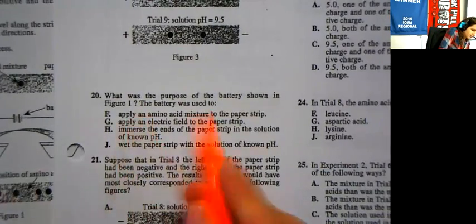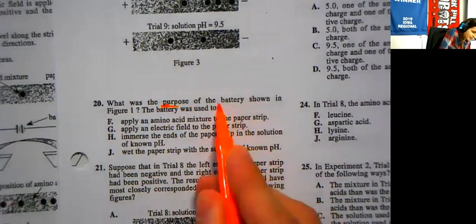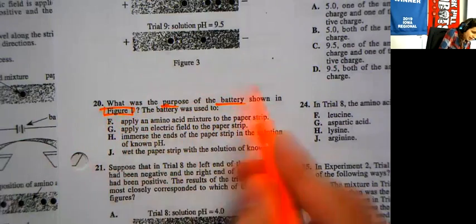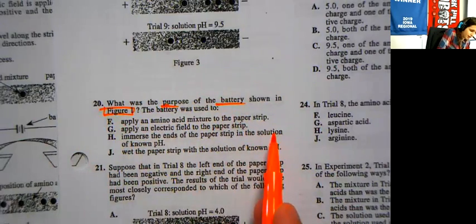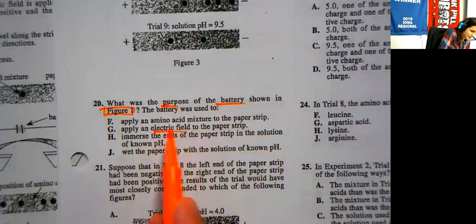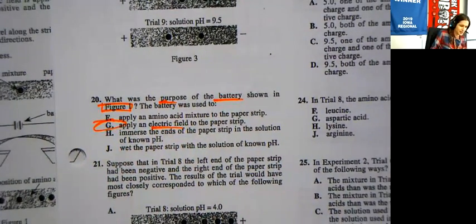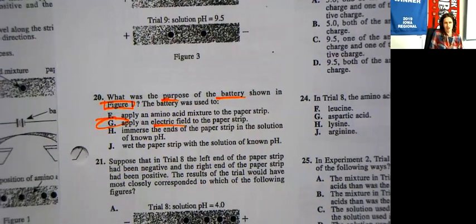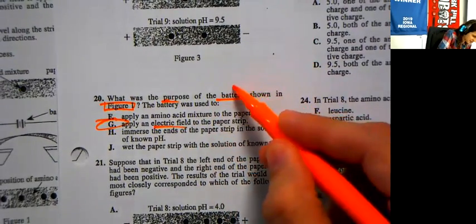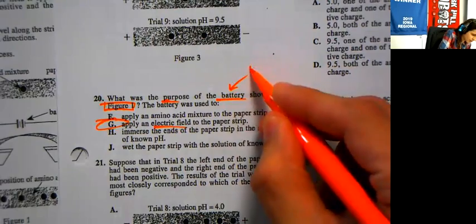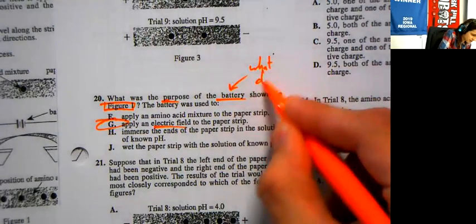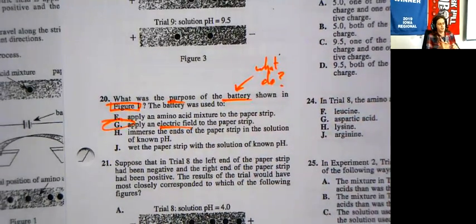Number 20, what was the purpose of the battery shown in figure 1? Well, what do batteries do? Oh, nice. I know that a battery hopefully applies an electric field. Hopefully you know what batteries do. They have a voltage, and that generates an electric field.